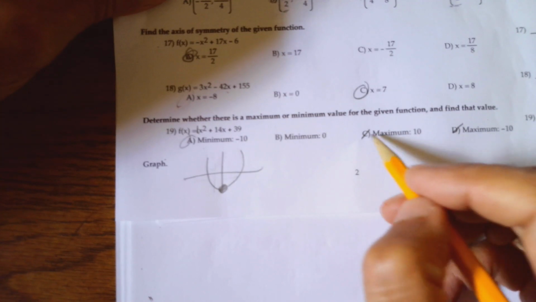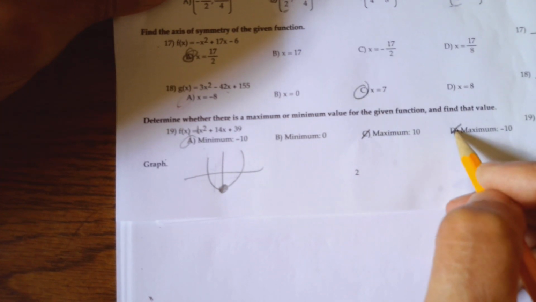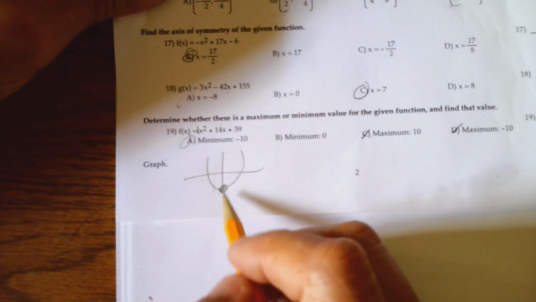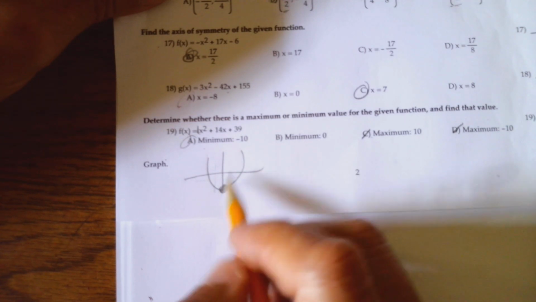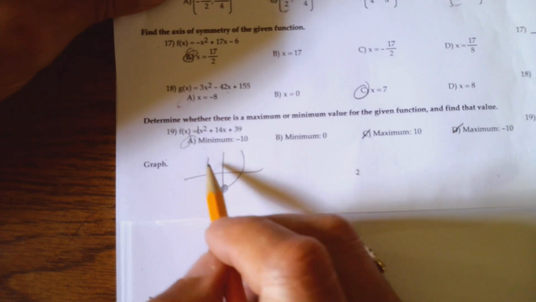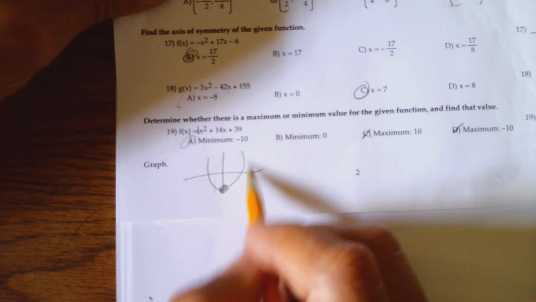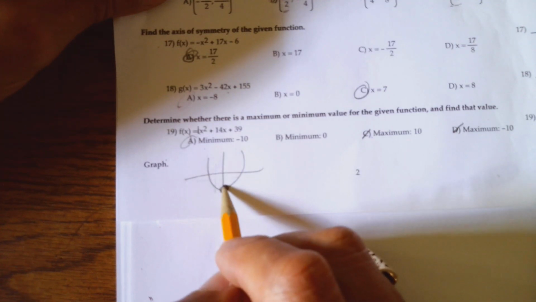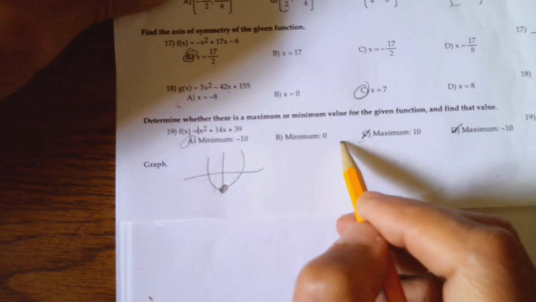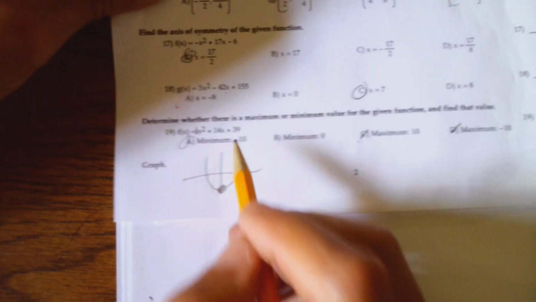So it can't be C and it can't be D. In graphing this, you would have found that the vertex here was down at -10. But you knew if parabola opens upward, you're not going to have a maximum point. You're going to have a minimum point. So these two are out of the picture. And the minimum point was -10. And I'll do that on another video.